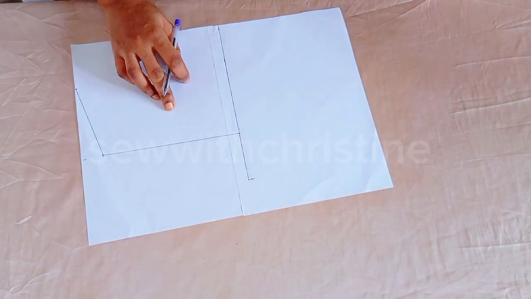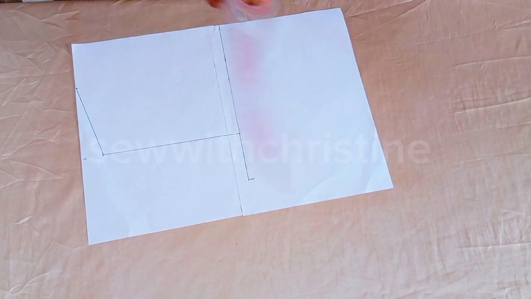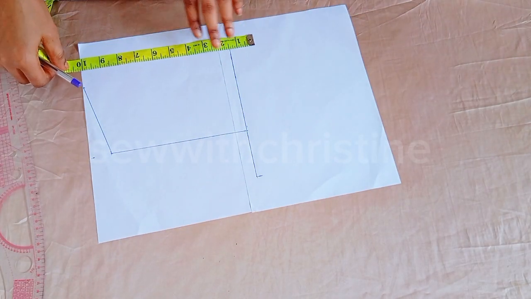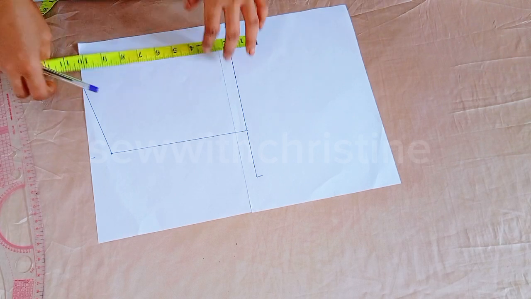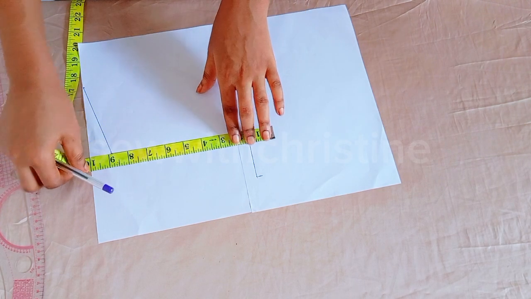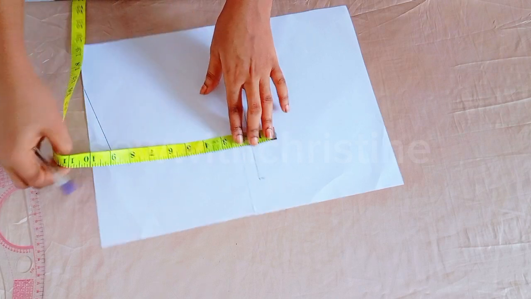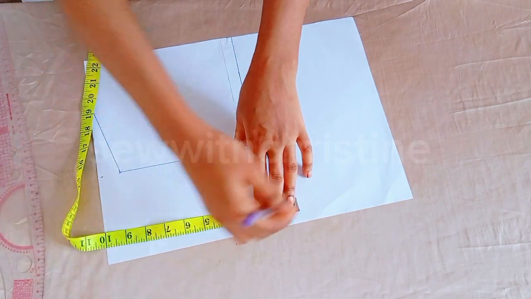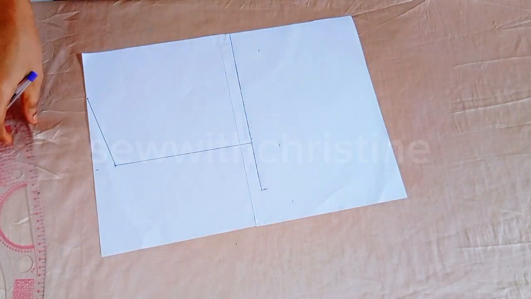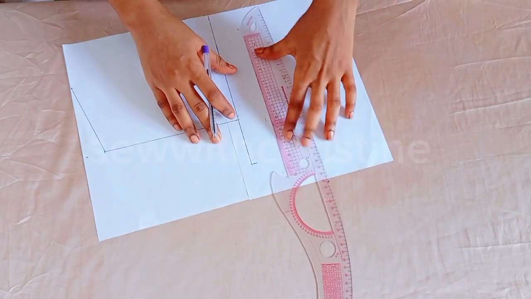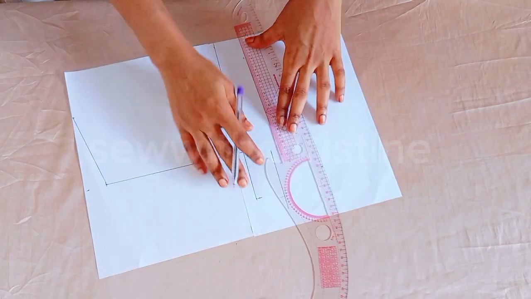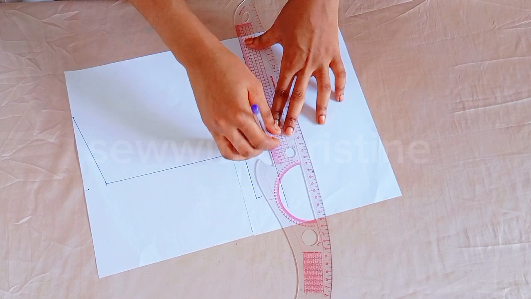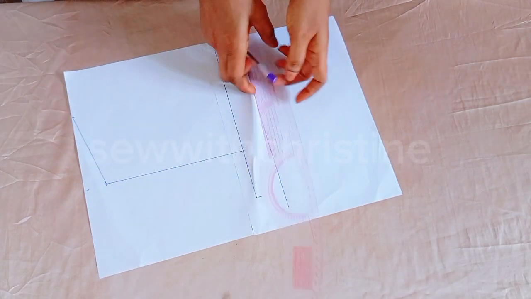Next, I'm going to measure my bust point, which is 10 inches. So I'm going to mark at this part and come to this other area to mark so I can get a straight line. After marking this, I will just connect them using a straight ruler. Then I will proceed to mark the length of this dress. So the length that I'm using is 16 inches.